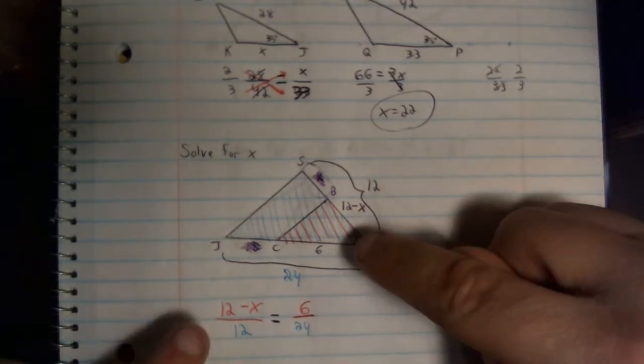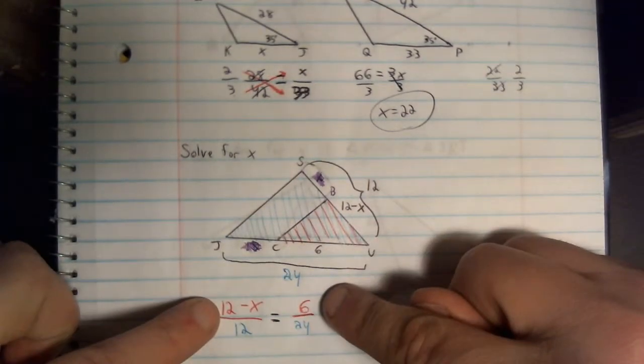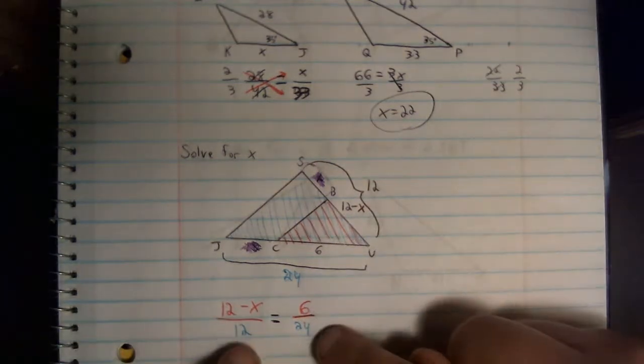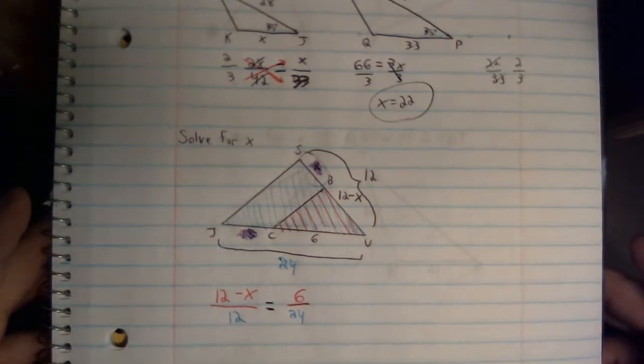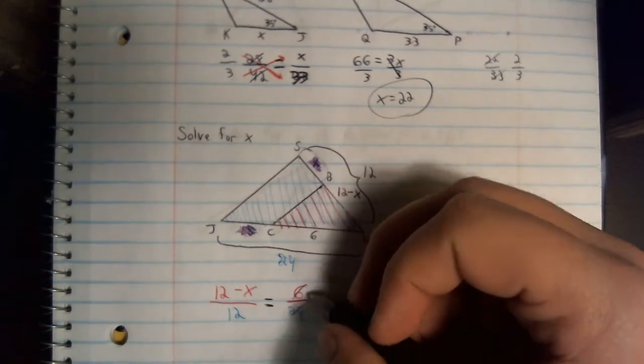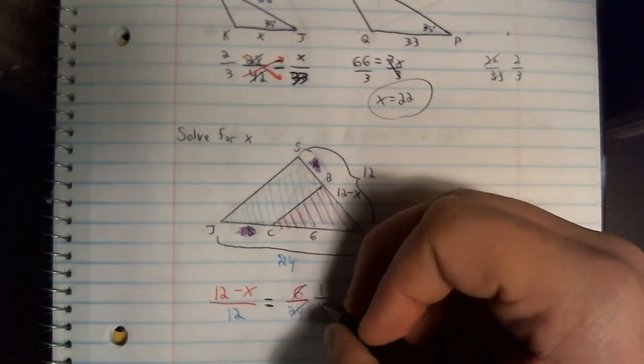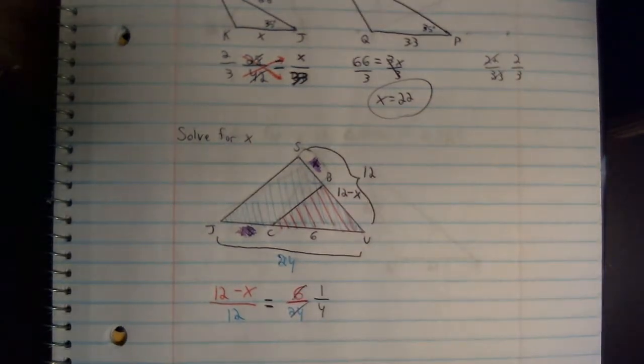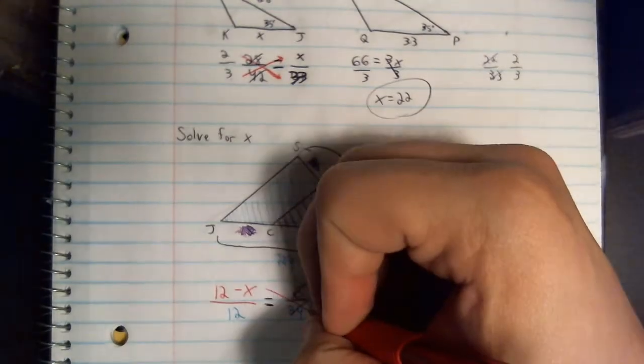Okay, so notice red triangle both times is on top, blue triangle both times shows up on bottom. So I have the right triangles in the correct places, and I have the correct corresponding sides being compared. If I can simplify, I'm going to. 6 and 24 reduce to 1 over 4. I need to cross multiply.